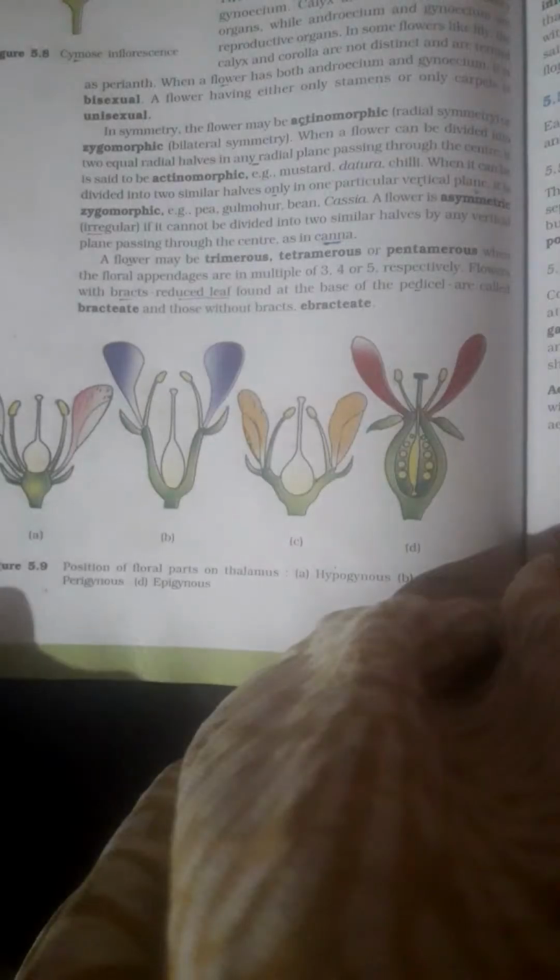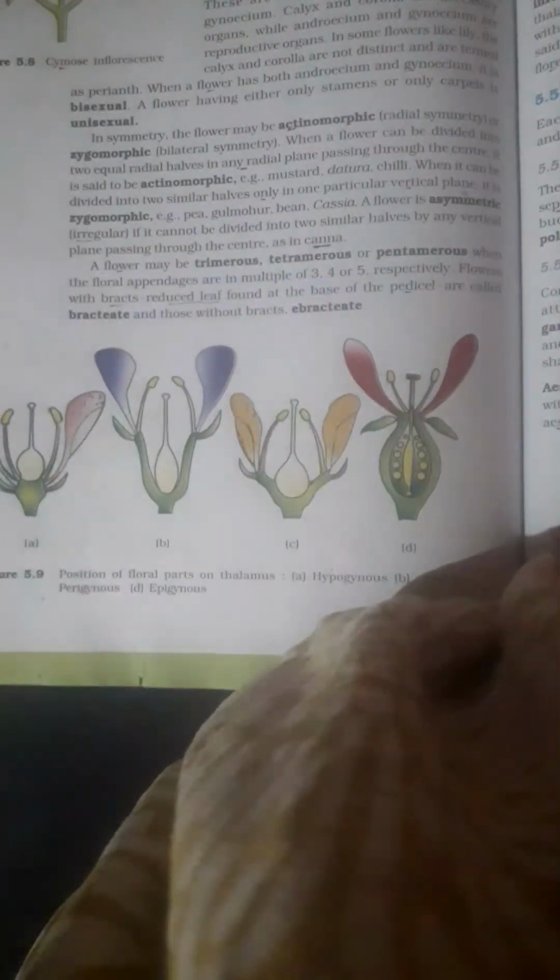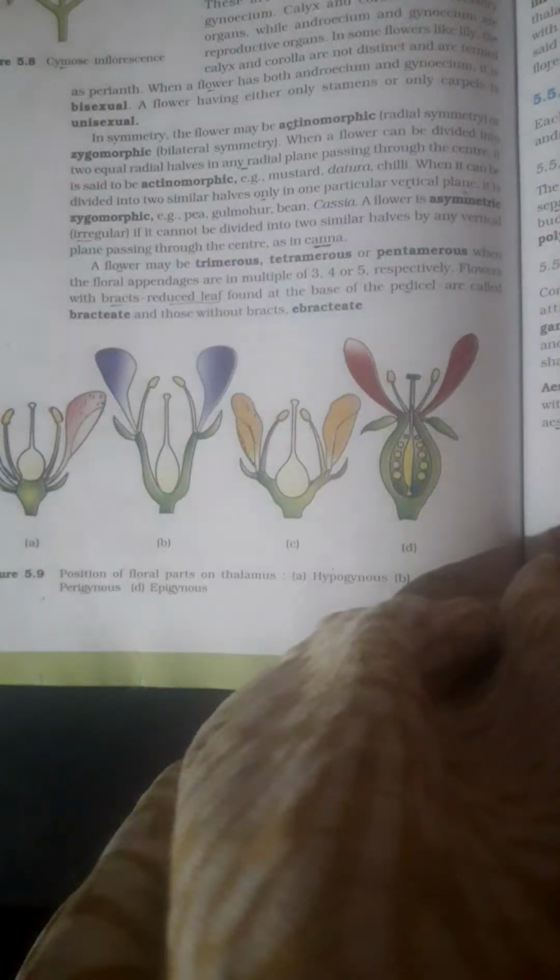So based on the symmetry, based on the structure, based on the shape of this flower, the flower can be actinomorphic, zygomorphic, and asymmetric.